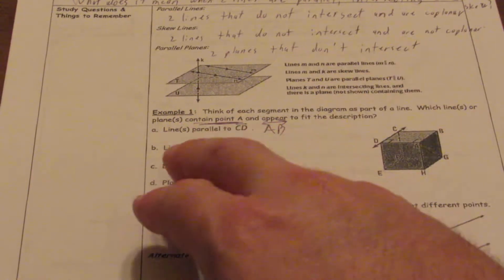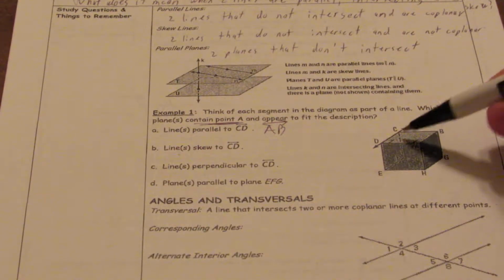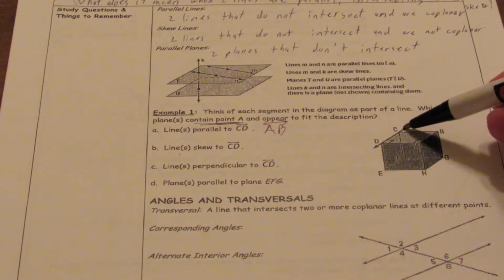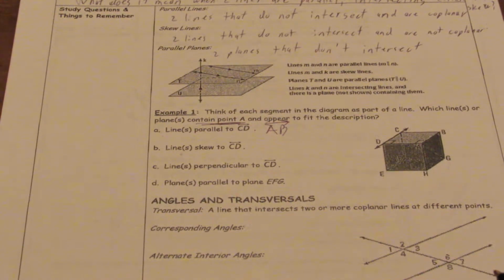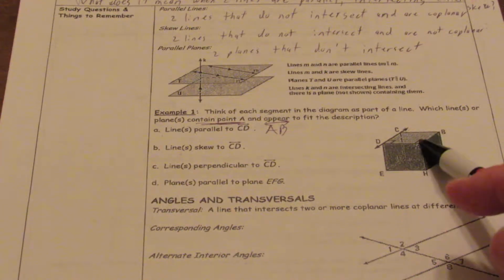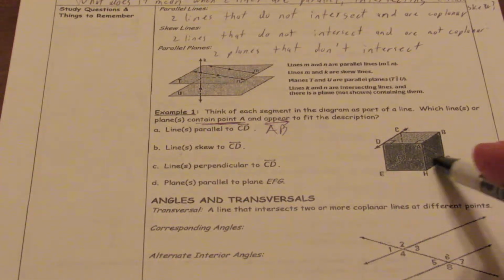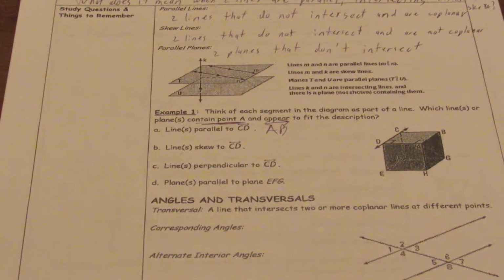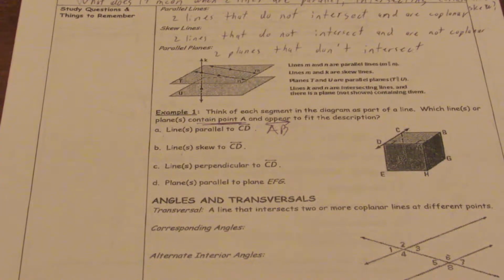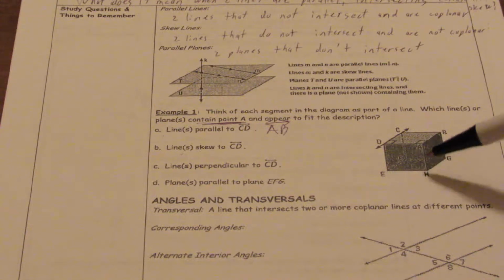Okay. Then lines skew to CD. So I'm still looking at this line. So lines that aren't going to intersect that, but again, it needs to be through A. So like EH would be skew to that. GF would be skew to that. BG would be skew to that. But the only one that is my answer would be AH.